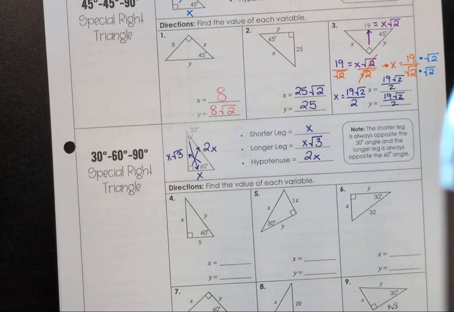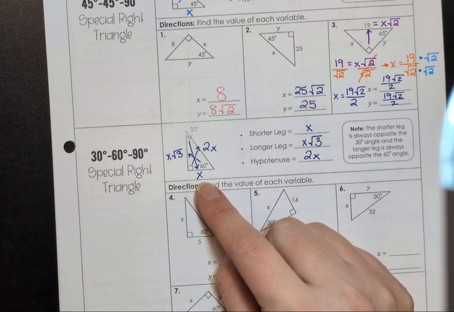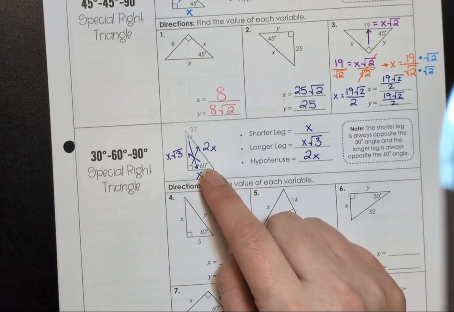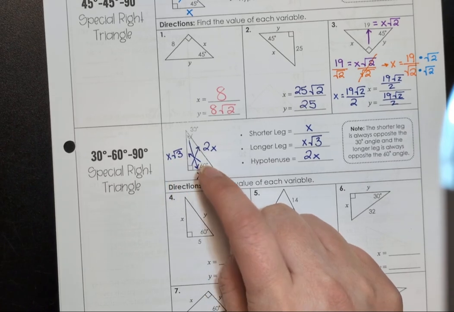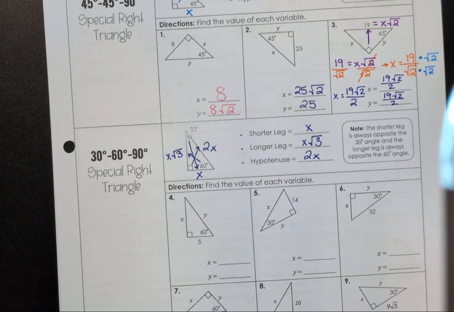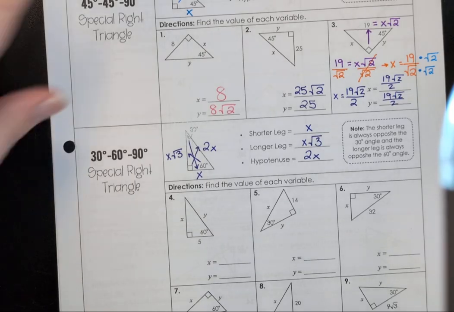But those are the 3 rules. So remember, each angle gets its own rule. None of the rules repeat in a 30, 60, 90. So, however you make it work in your brain, the 30 is always the smallest, it's normal x. Across from the 60 is where you get the x square root 3, and the 90 is the nice one that's just 2x. But now we get to practice finding all those.